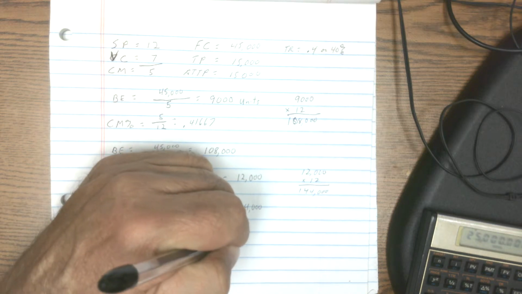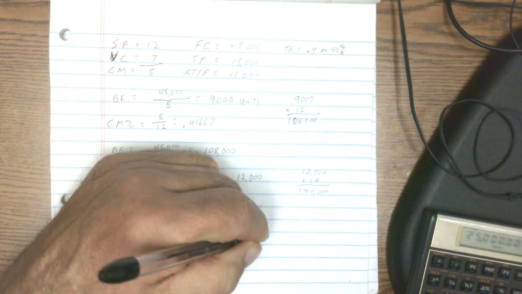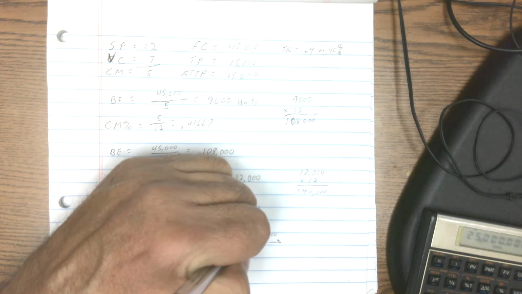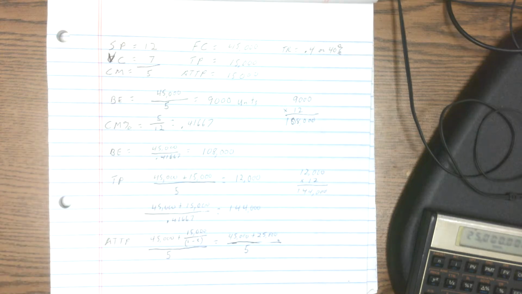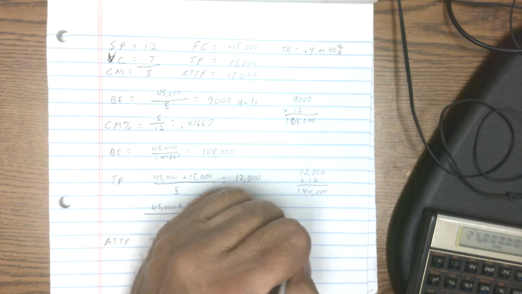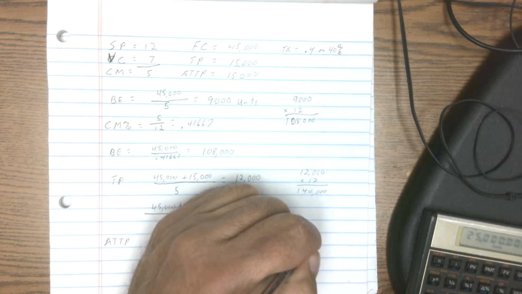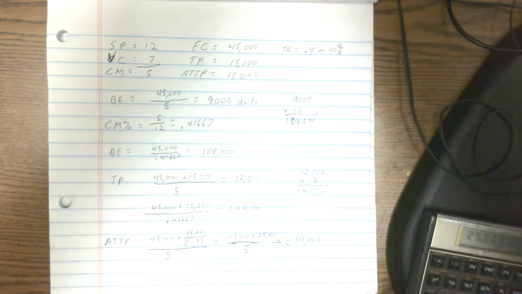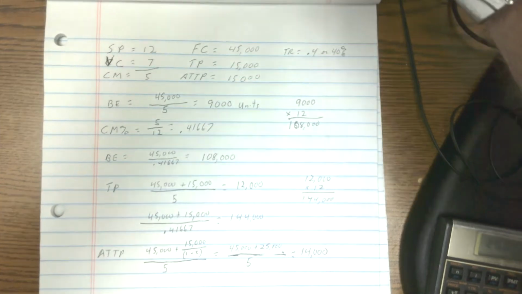So we get 45,000 plus 25,000 divided by 5. That's 70,000 divided by 5 equals 14,000. So now we have to sell 14,000 units.